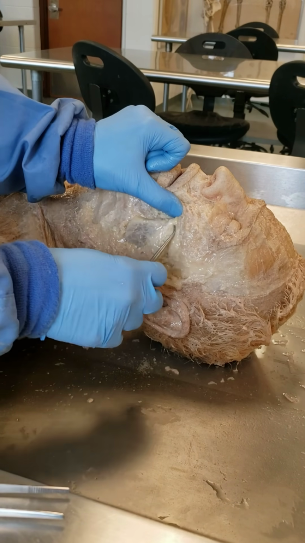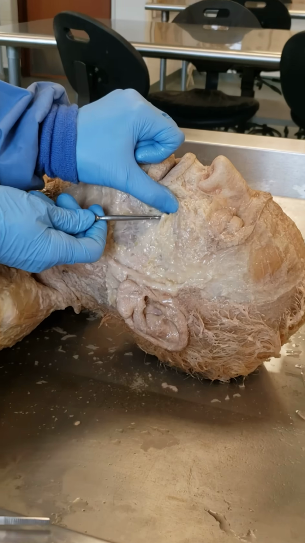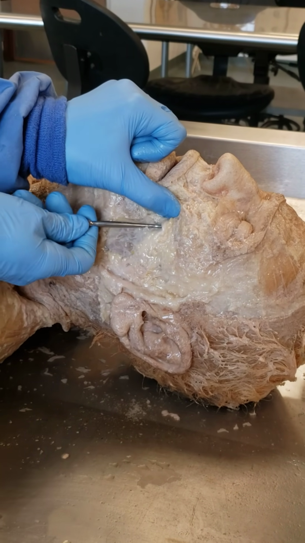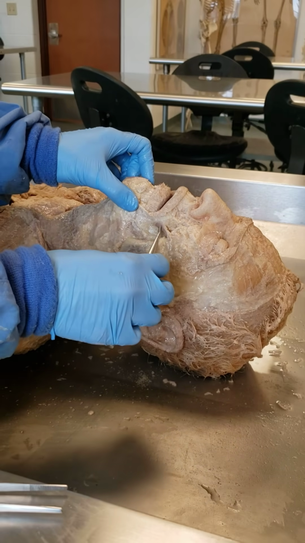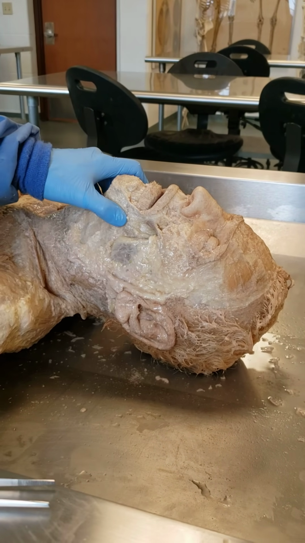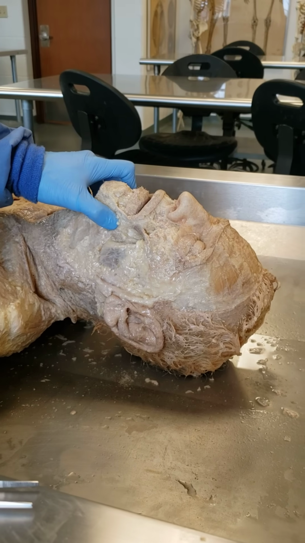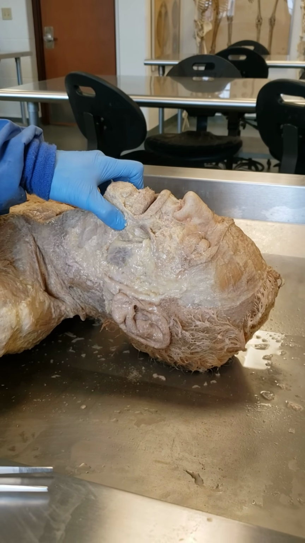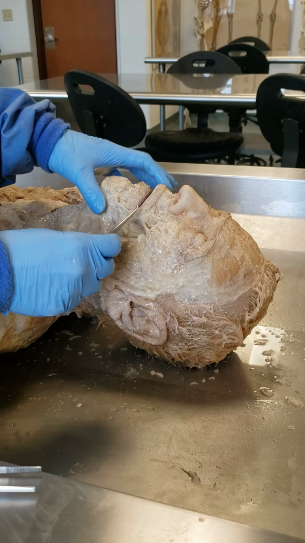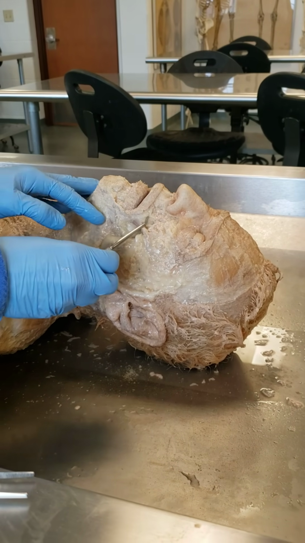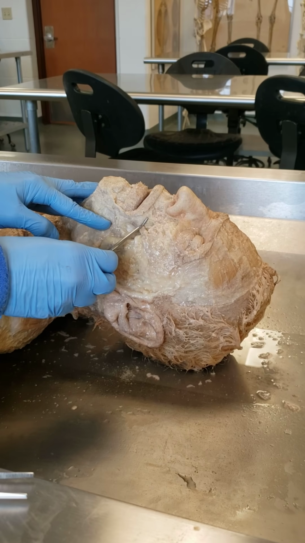And then I want to point out the duct, Stenson's duct, where the saliva is essentially conveyed into the vestibule of the oral cavity at the level of the second molar. And so again, that would be in the vestibule of the maxillary region.